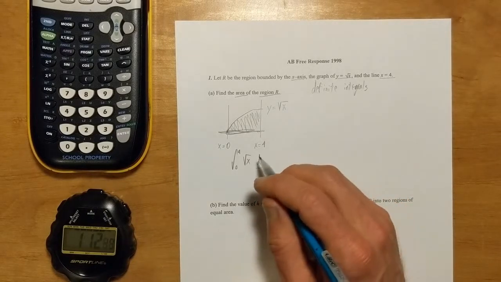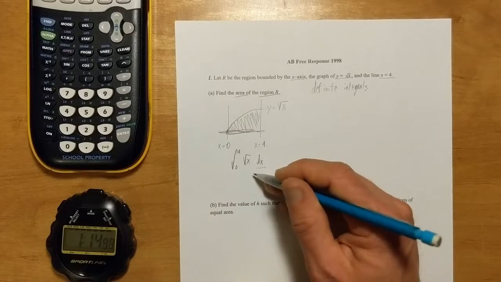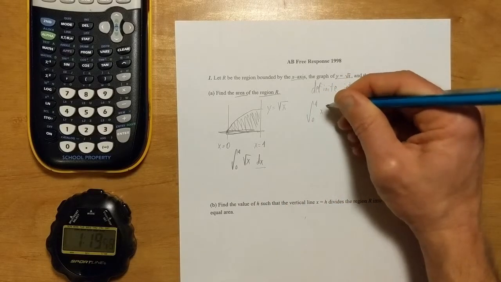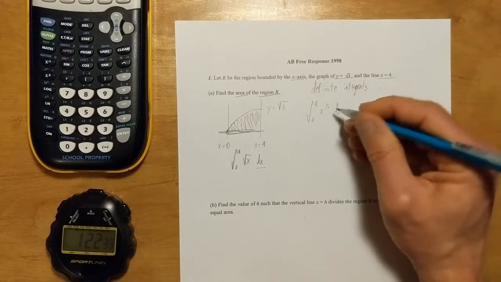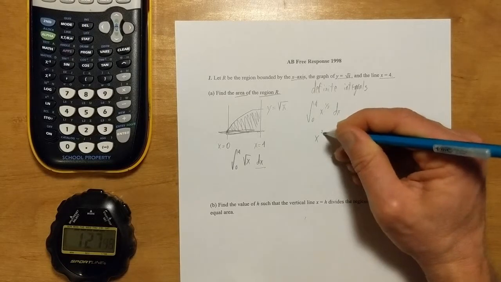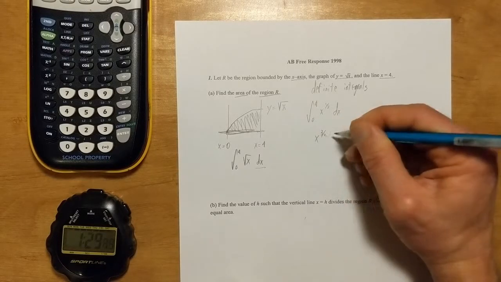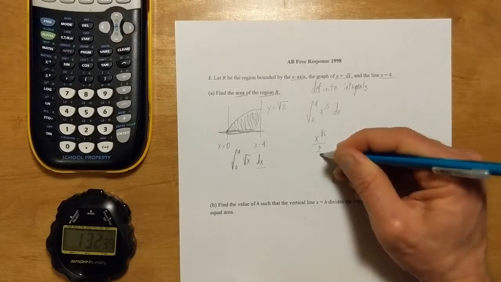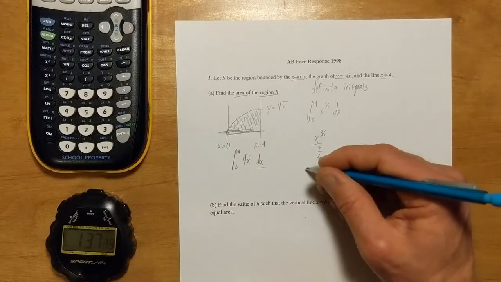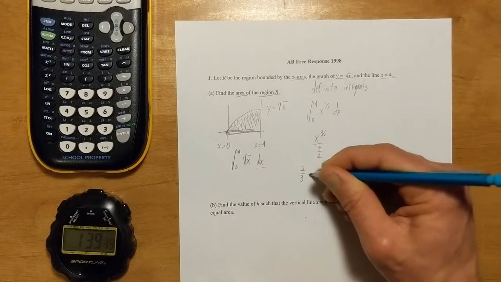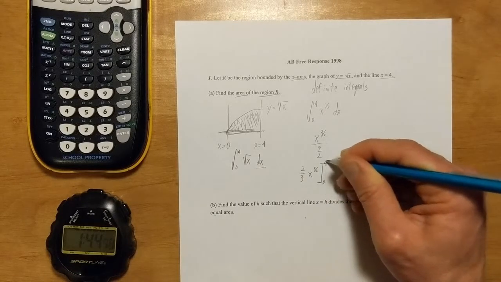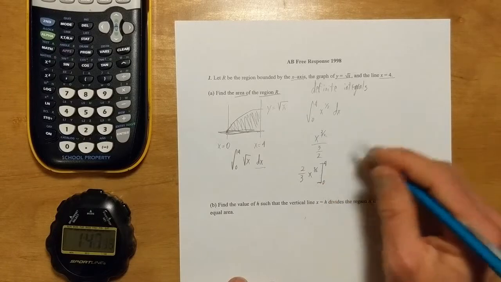Now this is a calculator problem, so we could just punch this in the calculator, but let's do it the hard way anyway. This is the same thing as saying x to the 1/2 power, and that's a much more calculus-friendly way of writing things, because now we can just do the reverse power rule. When we anti-differentiate, we raise the exponent by 1 and we divide by the new exponent. Dividing by 3/2 is like multiplying by 2/3, so we get 2/3 x to the 3/2 power, and then we just have to plug in our bounds, 4, 0, and subtract them.